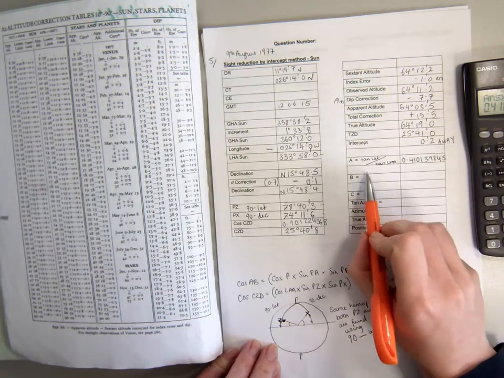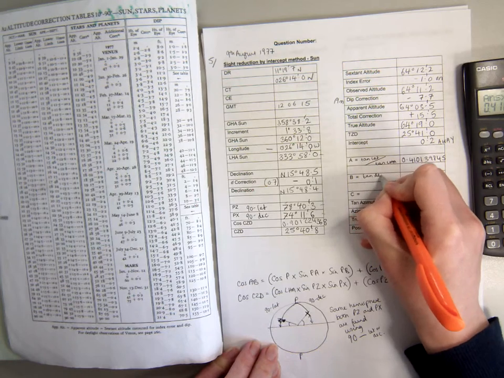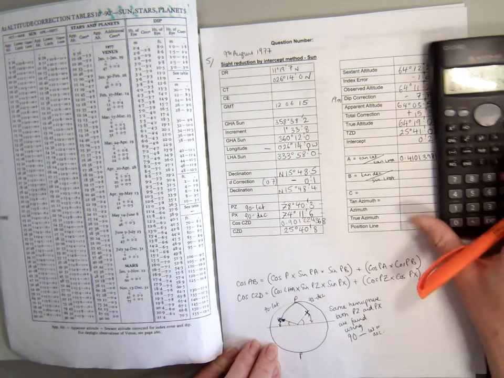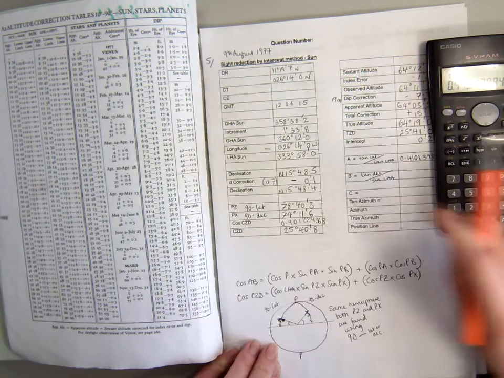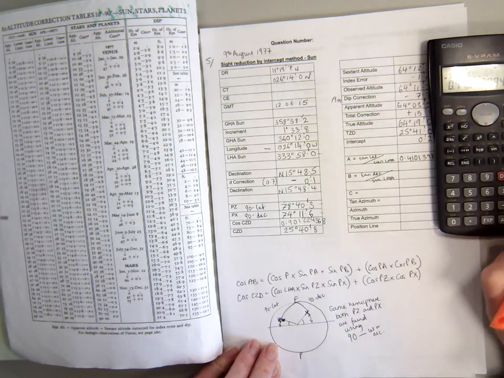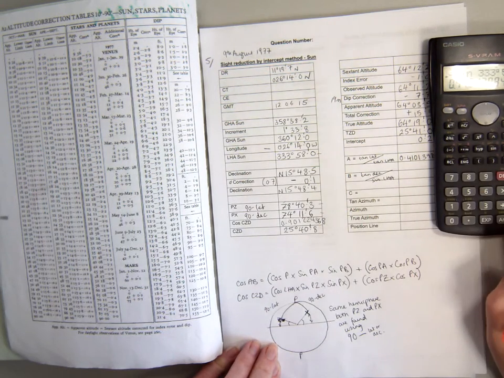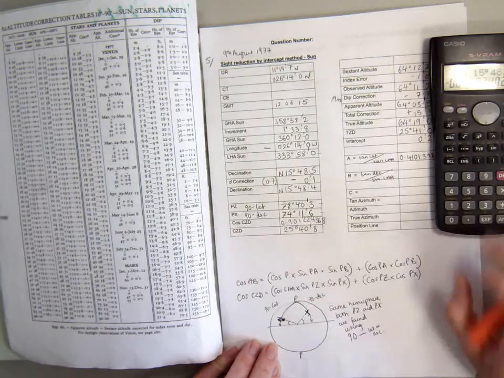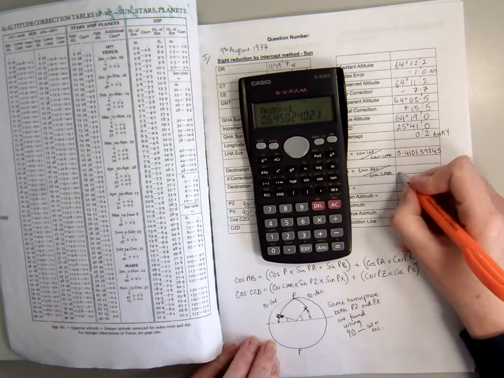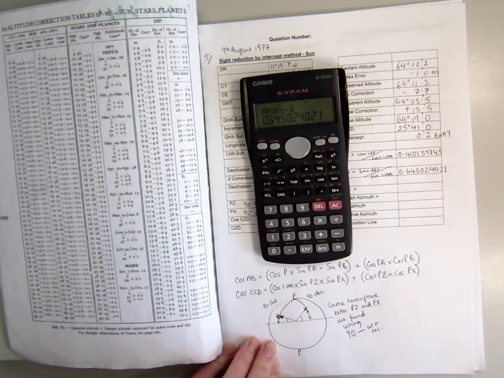I'm then going to work out value B. So this time I'm going to use the tan of the declination over sine LHA. So my declination is 15 degrees 48.4, and you're going to divide that by sine 333 degrees 58, and that again comes out negative. We just want to get rid of that, and you end up with 0.645024021.